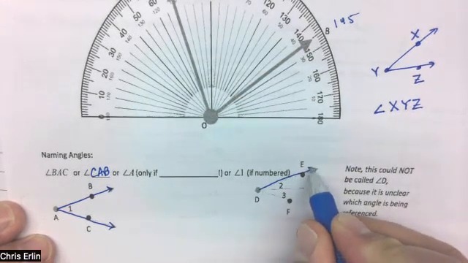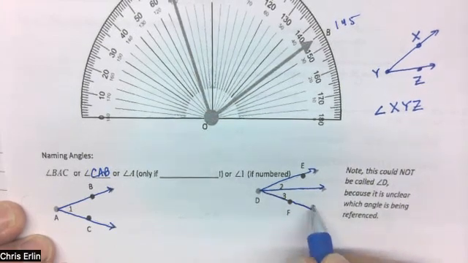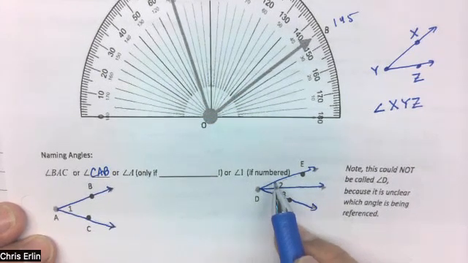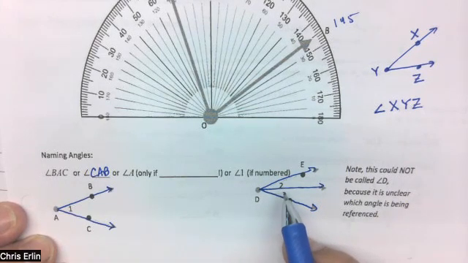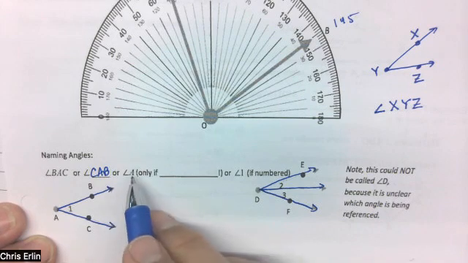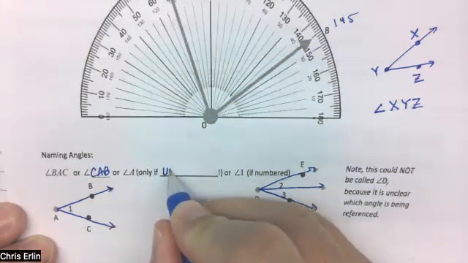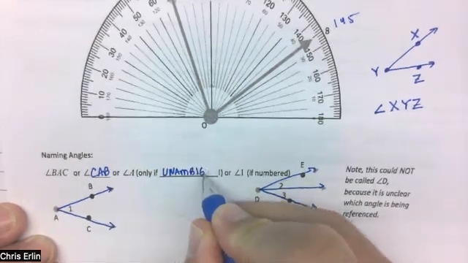But if I'm looking at this shape and I said angle D, is that obvious what I'm talking about? It's not. I could be talking about the whole thing. I could be talking about angle 2. I could be talking about angle 3. It's unclear. So we can only use a single letter to name angles if it's unambiguous. What does ambiguous mean?